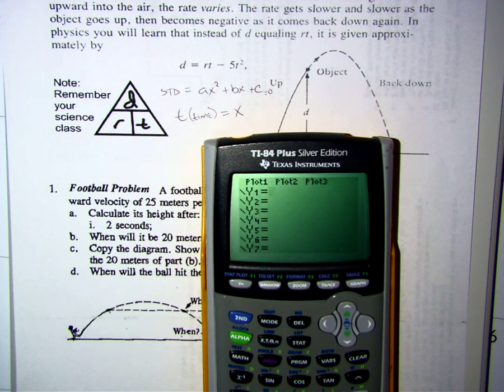Alright, I've just cleared the RAM, so all my settings are back to normal. I need to input my function into my y equals screen, which we've talked about in the past. This has to be in standard form. D is my y. So we have it solved for D.